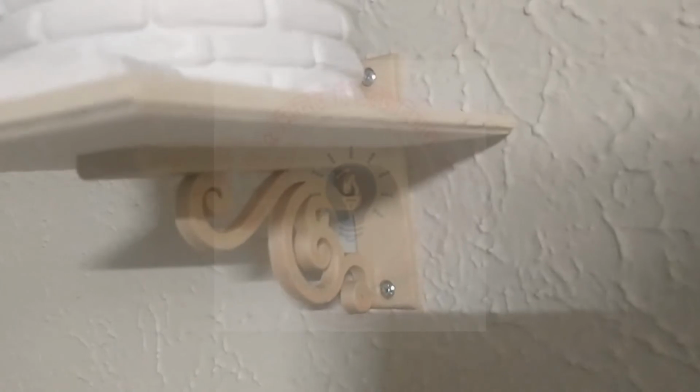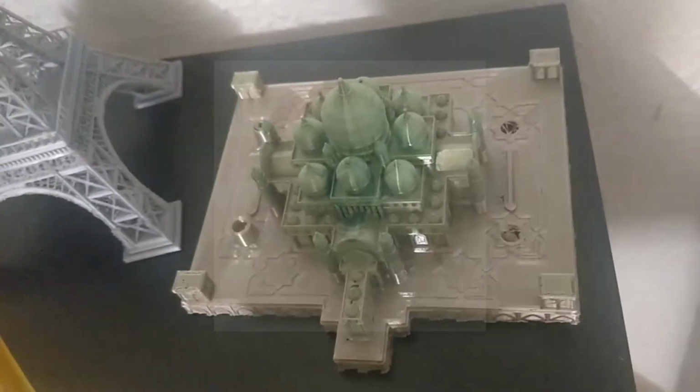And here goes some more. You can see this shelf. I made this shelf bracket. That's also 3D printing. Some home decor again. Some mosque. And this is a home decor.